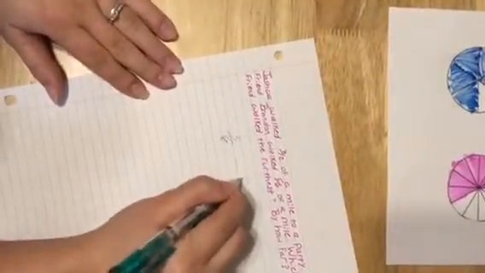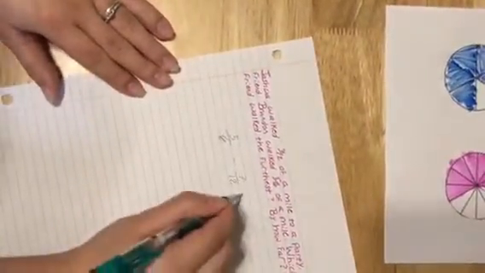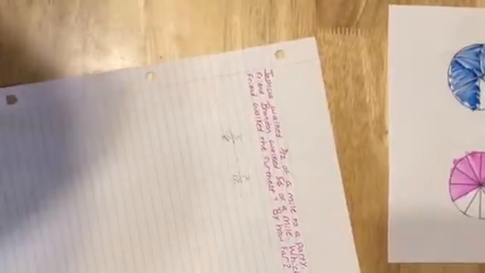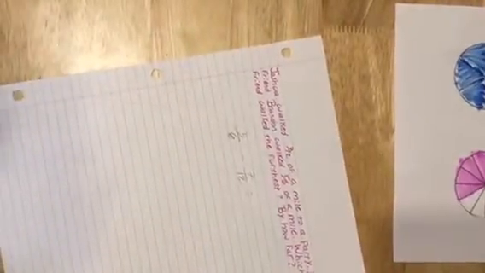And 7/12 will be our subtrahend. To subtract fractions, we must have a common denominator. That is, we must find a number that is divisible by both 6 and 12.